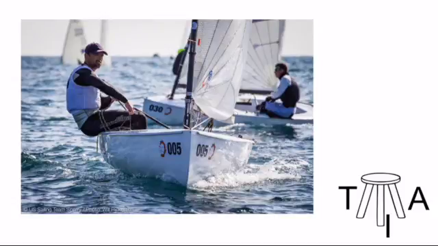So you see that guy there is sitting on the side, hanging out a bit to keep the boat level, because in fact the wind is, in this picture, coming across his back onto the sails, and if he didn't sit out there, the whole boat would tip to one side as it went along. So he uses his weight to keep the boat level.